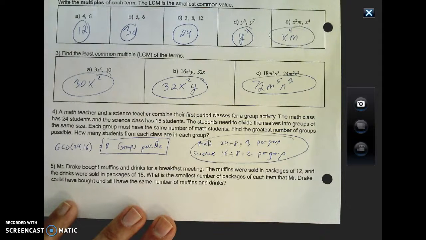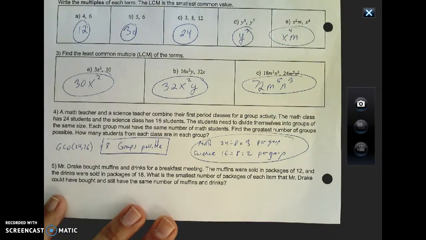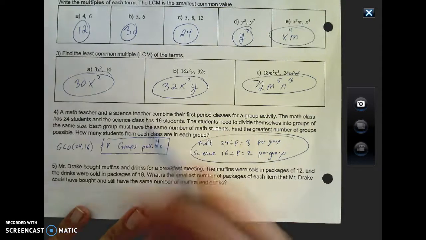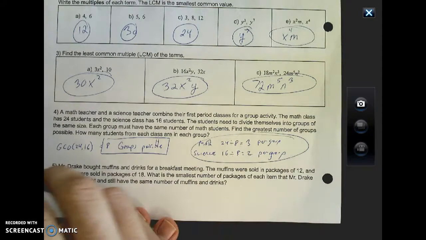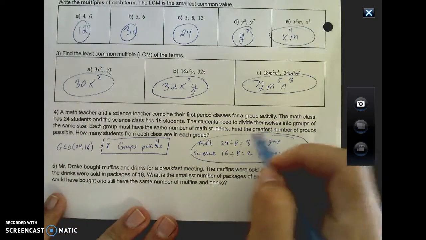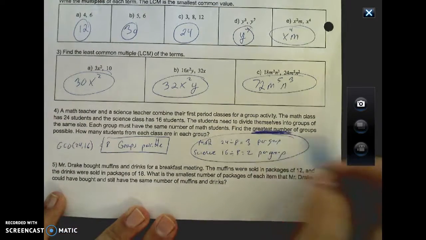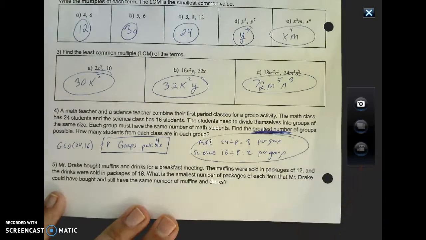Okay, just a quick heads up. That's a tougher problem. You can probably play around with it too. I used a calculator. If it helps, draw out pictures. You're also looking for keywords. Greatest number of groups, greatest GCF, okay? Stuff like that.